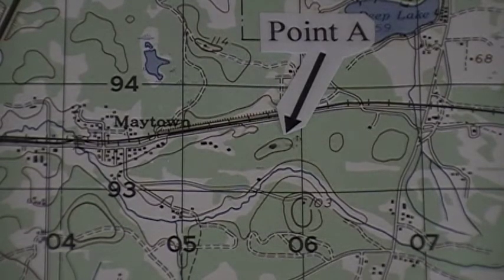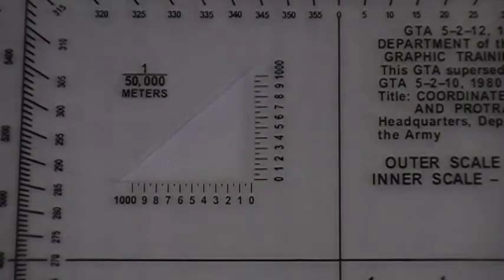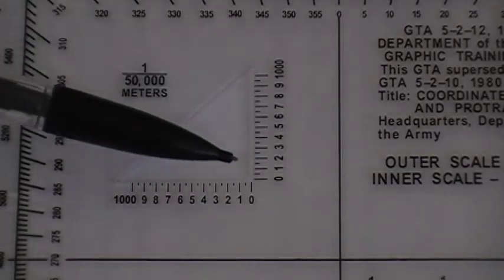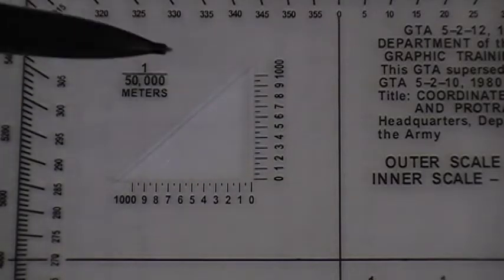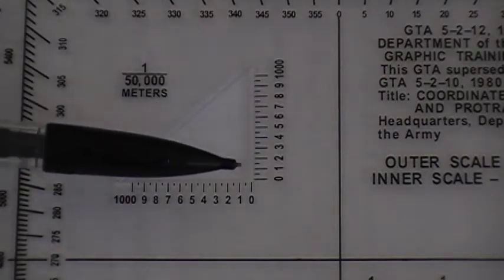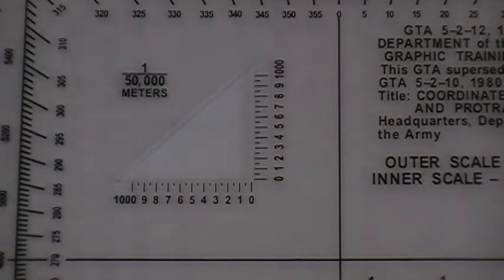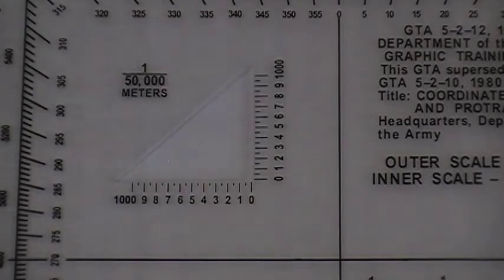Just like we did in the 6-digit grid, we will use the protractor. Before we get started, I want to explain something on the protractor. On a 1/50,000 scale, you have a horizontal and a vertical scale, numbered from 0 to 1,000. Each one of these numbers represents 100 meters. And between each one of these numbers is a smaller tick mark. That's the halfway mark. That would represent a 5. So between 0 and 1, that 5 would be 0.5. That would be 50 meters. And each number would do the same depending on which one you're working with.